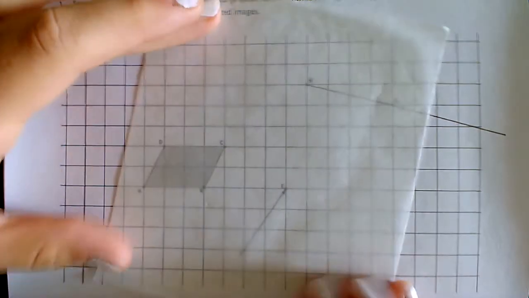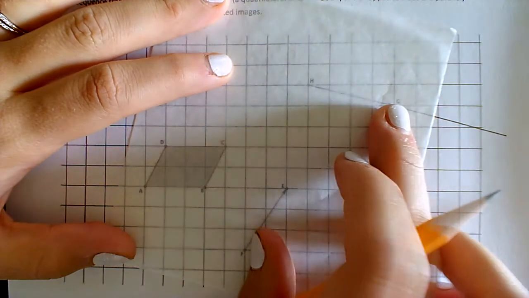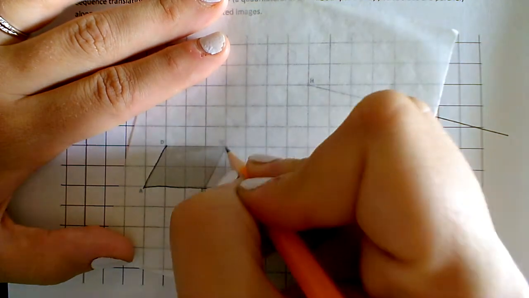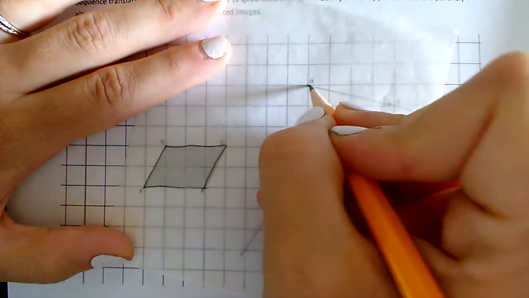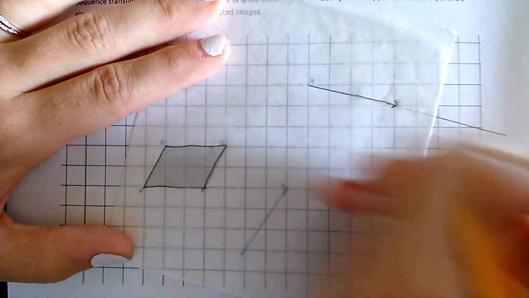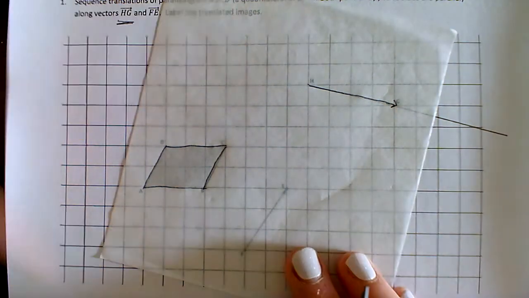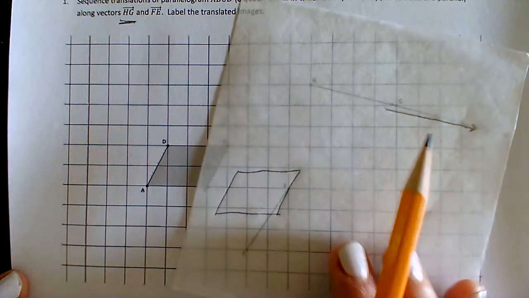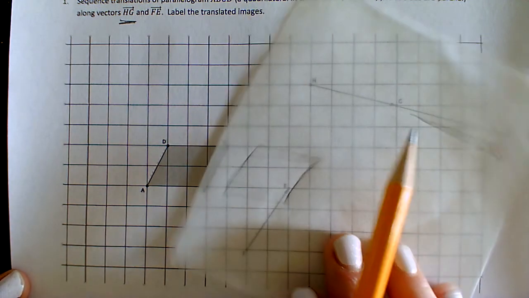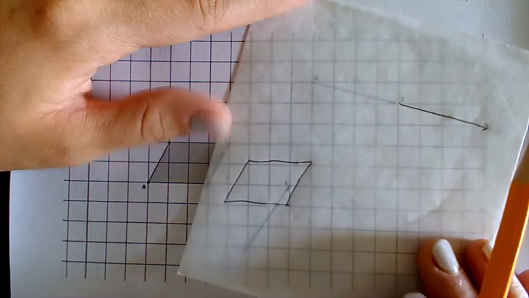Then we need to take our tracing paper and trace the parallelogram and just the vector. Now we are going to slide along the line until the end matches up with the point underneath, making sure that we stay on that line.